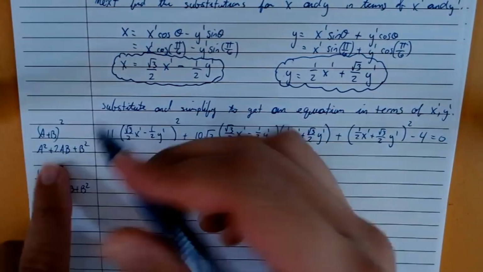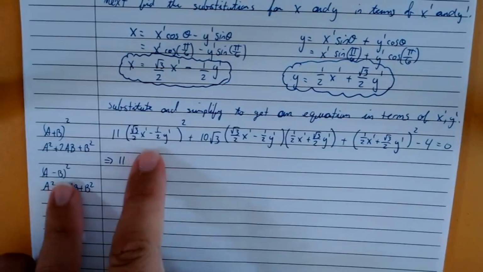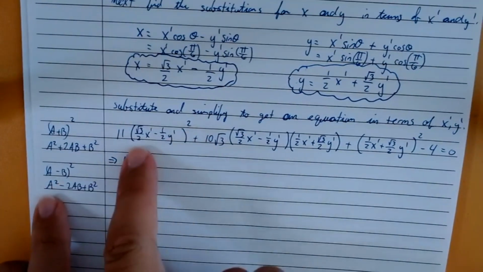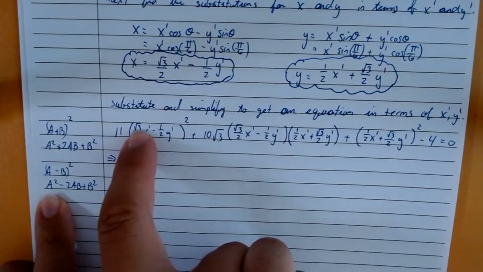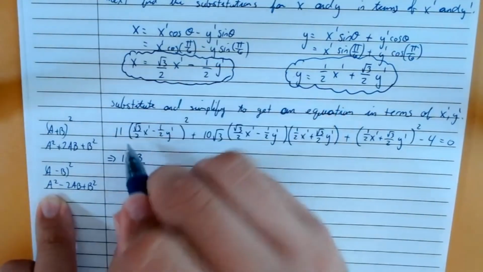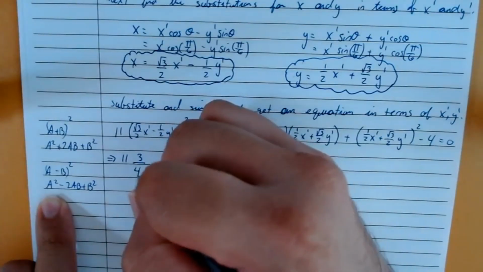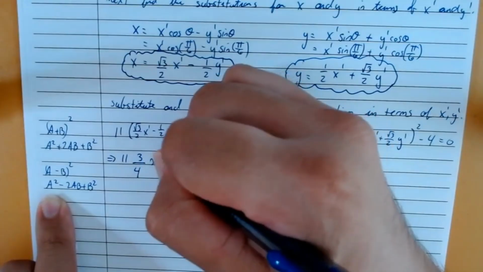So that's going to give us 11. Here that's a minus b squared. So we're going to start by taking the square of a, the square of this one. If you take the square of root 3 over 2, the square gets rid of the square root on top, gives you 3, over, if you square the bottom, that gives you 4. And if you square the x prime, you get x prime squared.